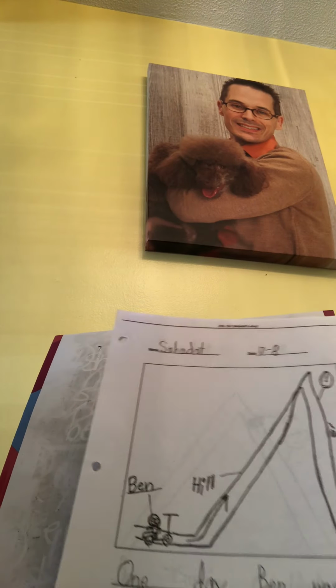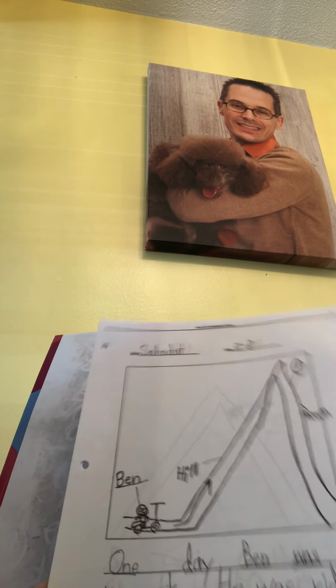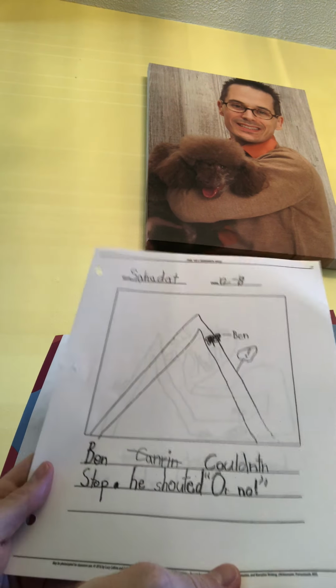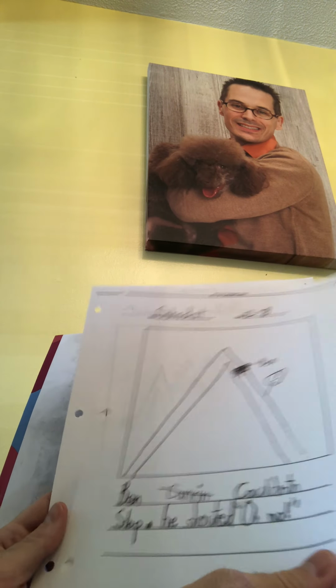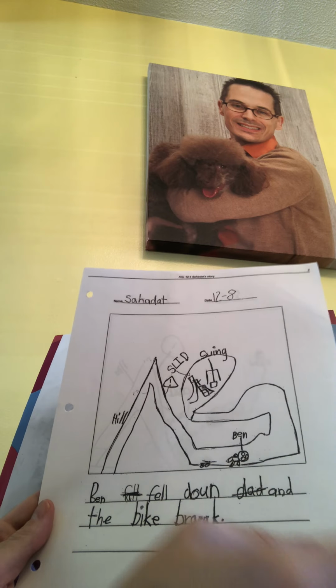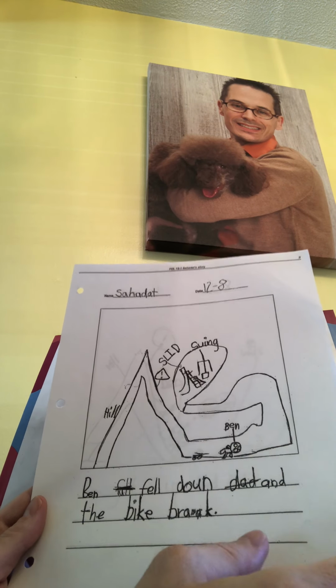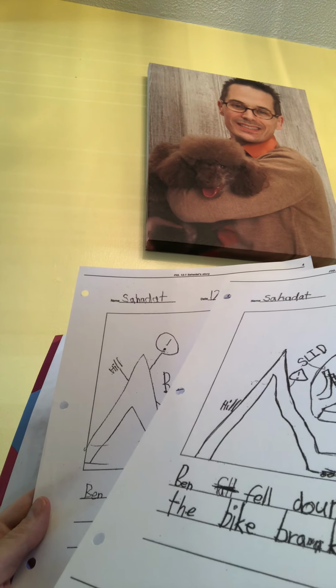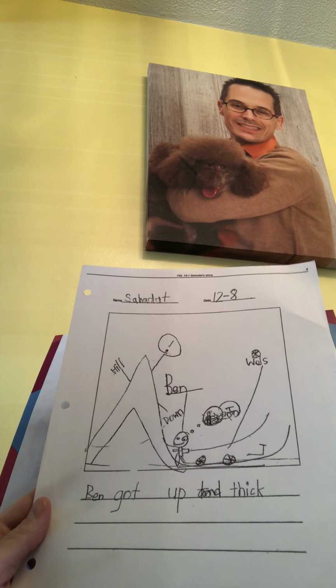Make sure that your stories are realistic. Like here is Sahadat is writing about, he was in the park and he was riding his bike and he couldn't stop and he shouted, "Oh no!" And then he fell down and the bike broke. And look at his face is showing the feeling. Okay? And then he got up.